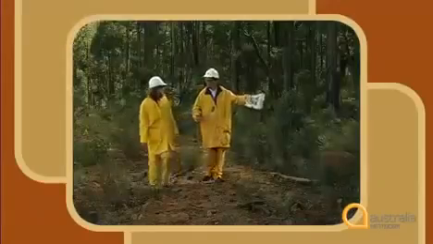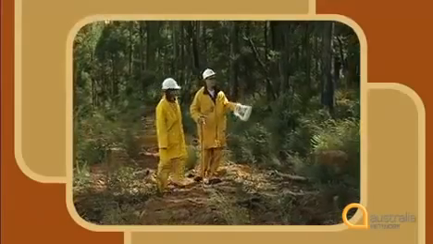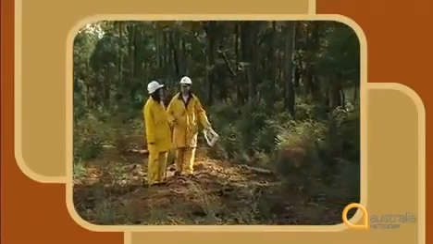On our left here, we have a very good example of the Jarrah Forest, the famous Jarrah Forest of Western Australia.